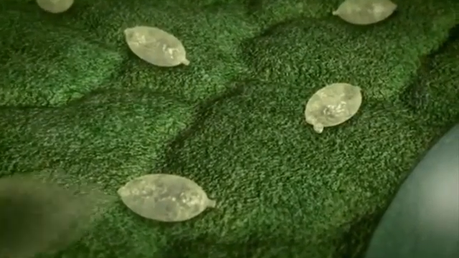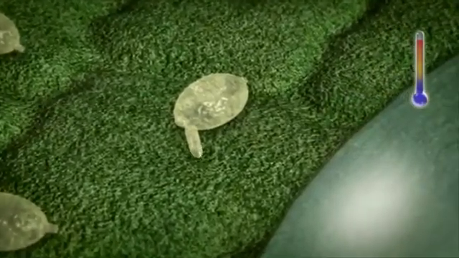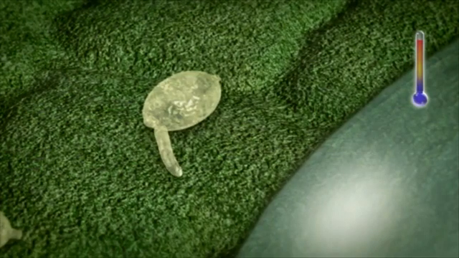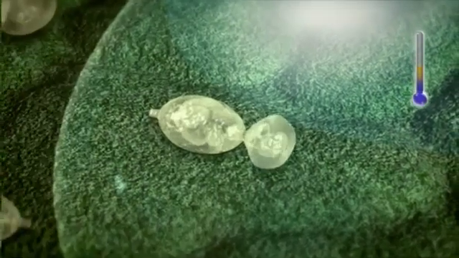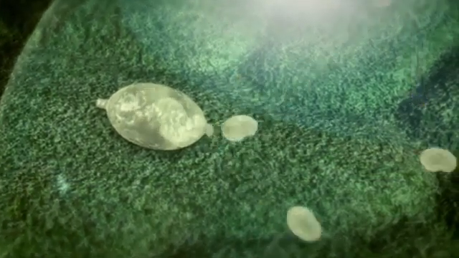Sporangia that land on a potato leaf when the weather is damp and warm often germinate by forming a germ tube. This process is called direct germination. At lower temperatures, indirect germination prevails. Motile zoospores are released.